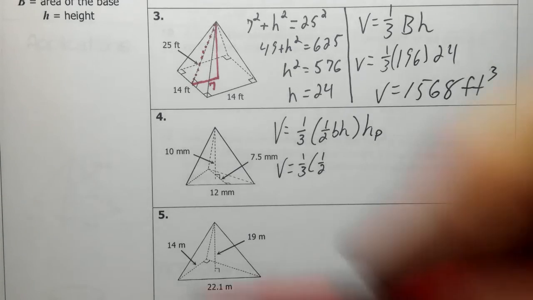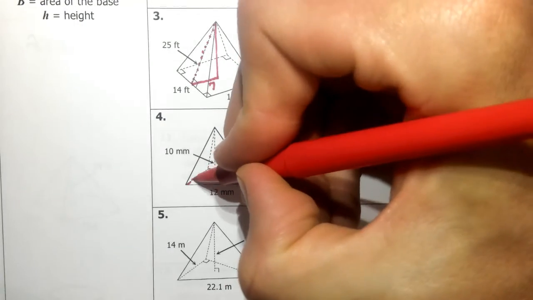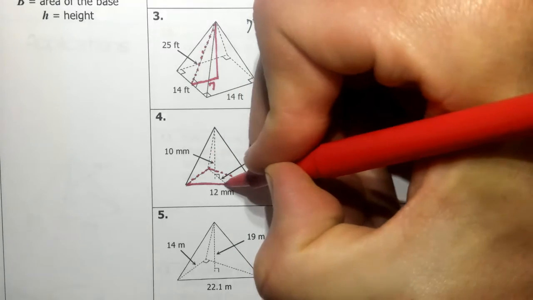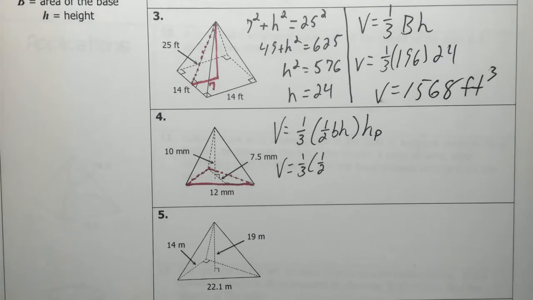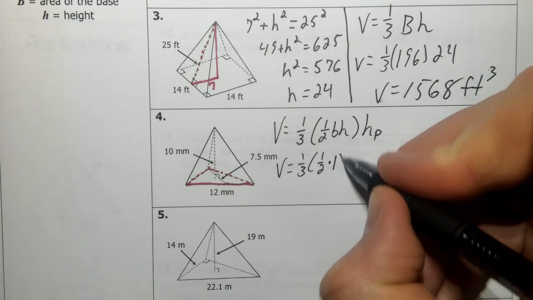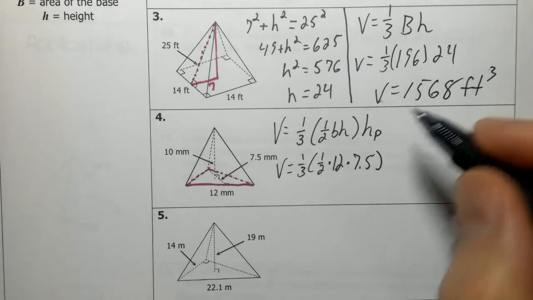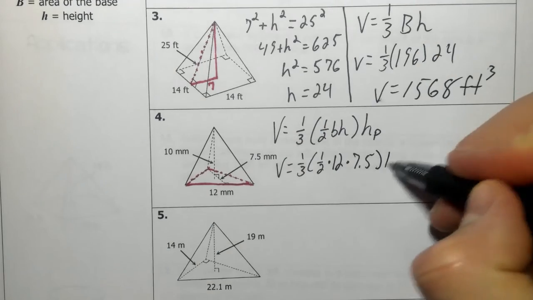Now, this is the triangle that's part of the base, so let's try to trace it out. So that base and height would be 12 and 7.5. So times 12 times 7.5. And then the height of the pyramid is 10.